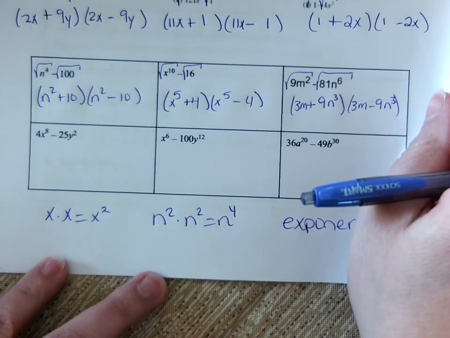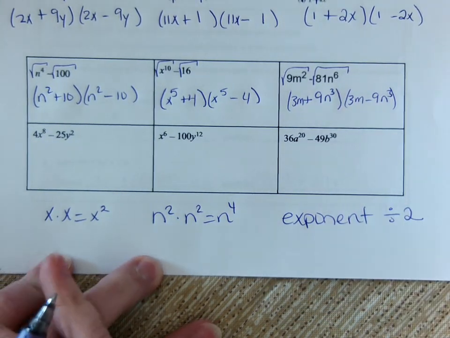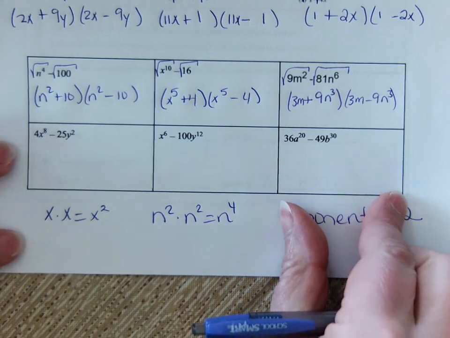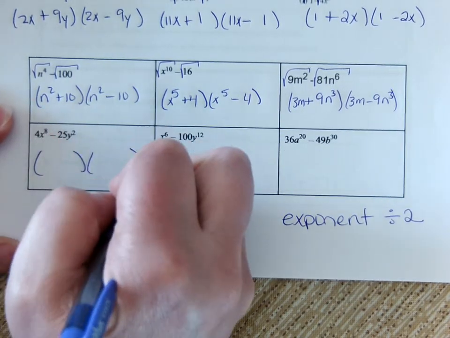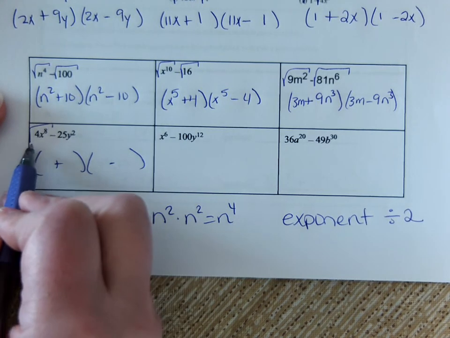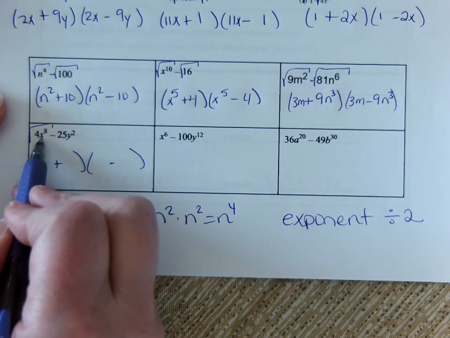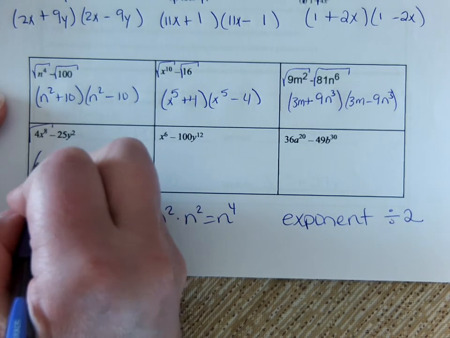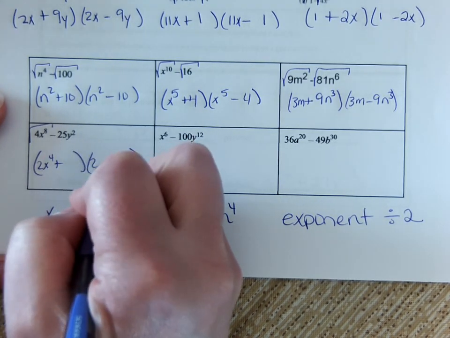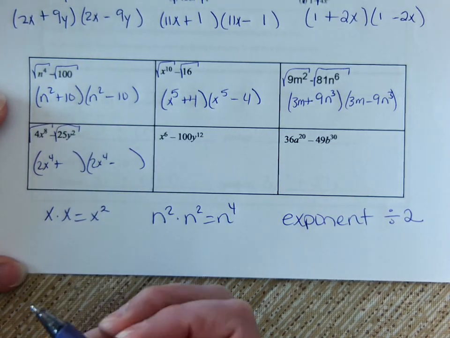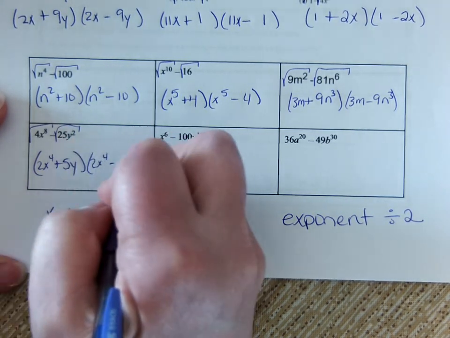And the last row. And then we're done with notes for today. We have 4x to the 8th minus 25y squared. Set up your parentheses, plus minus, and we take our square roots. So the square root of 4 is 2. X to the 8th, we divide by 2, so x to the 4th. So 2x to the 4th. And then square root of 25y squared is 5y.